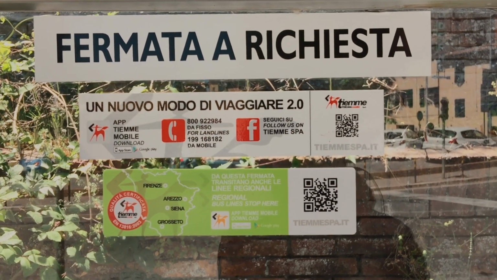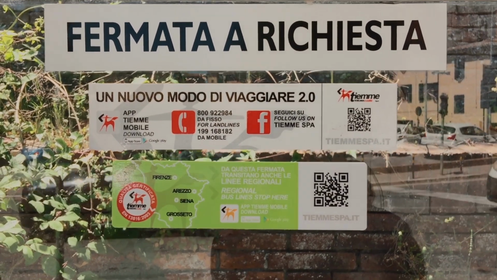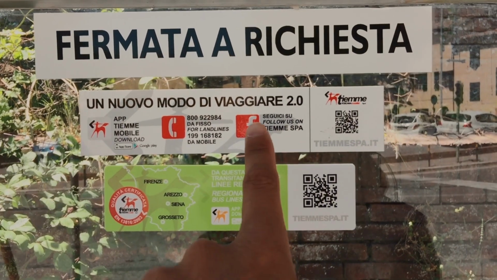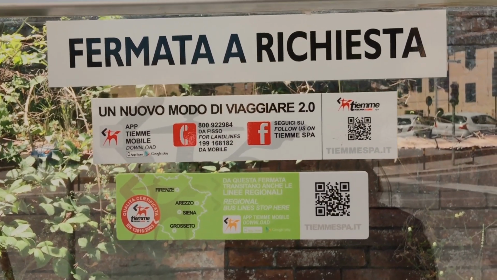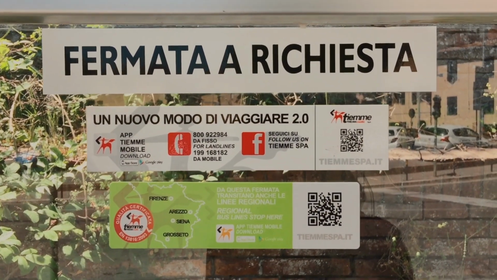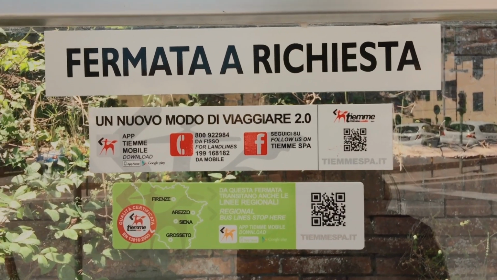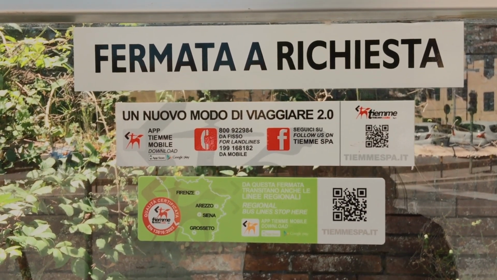Yeah, and if you're ever in the Siena area or Tuscany area, download this app here. It's very useful. The interface is kind of basic, but it gets the job done. So yeah, go download it.